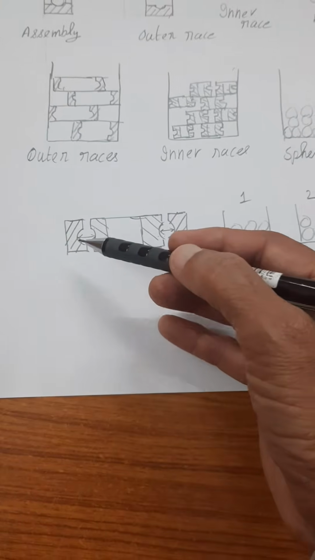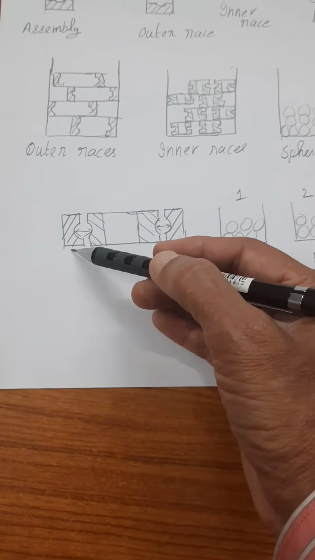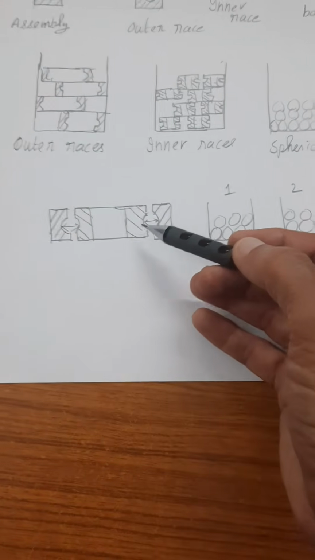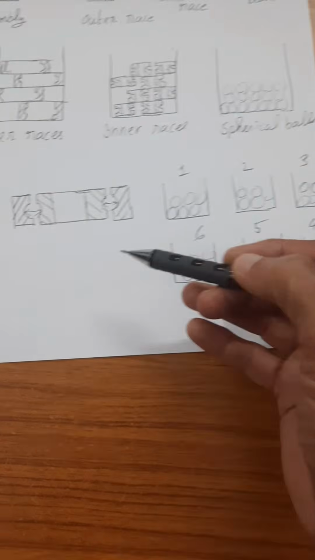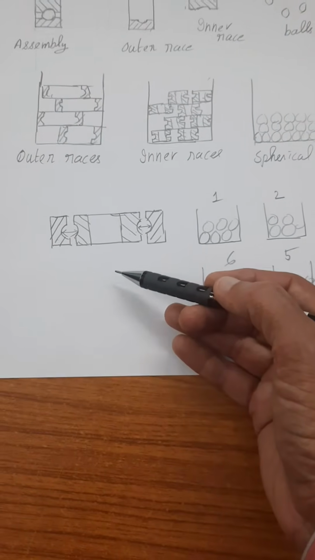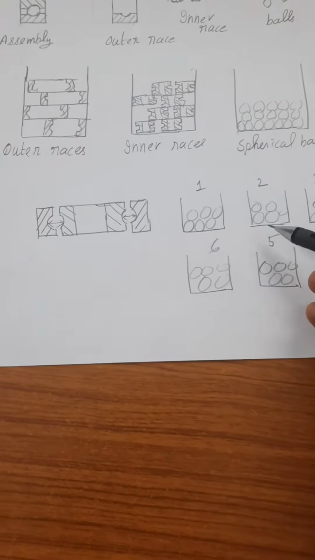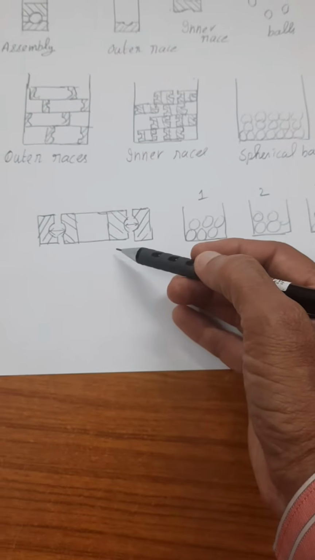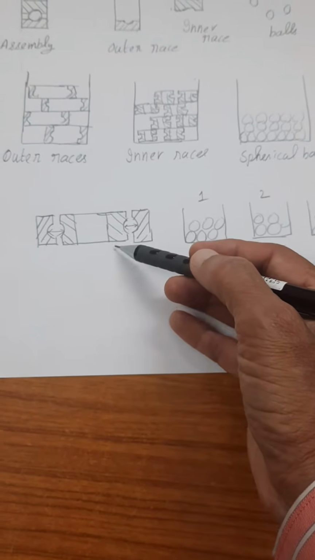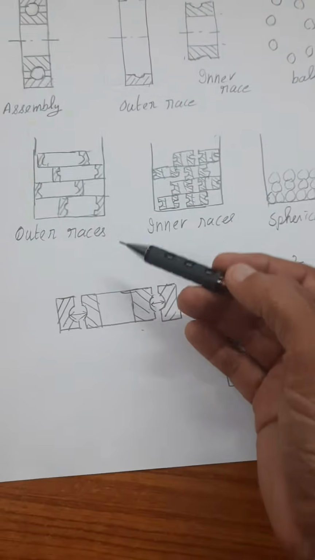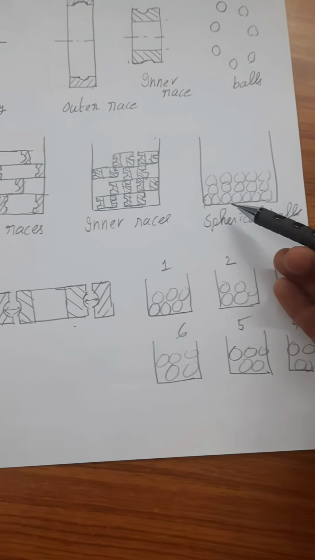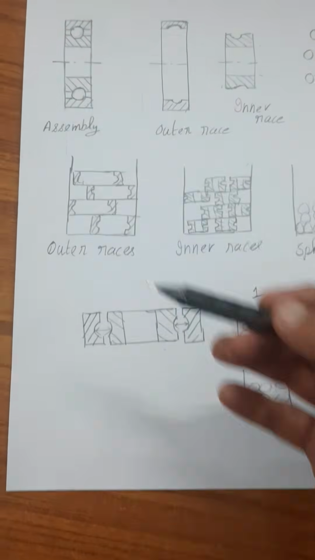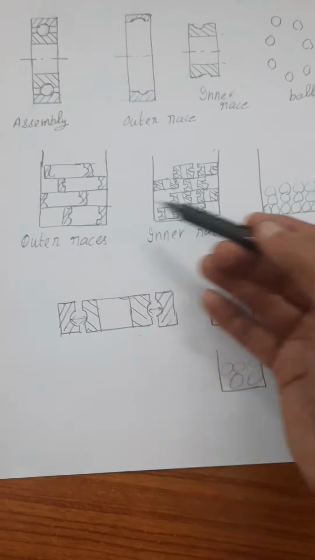So upon getting the first sample, inner race and outer race, measure the gap. According to the prevailing gap, choose the size of the ball. So this is called selective assembly. Under selective assembly, one of the parts is selectively chosen to get the required accuracy. Under interchangeable assembly, all the parts of the assembly are randomly chosen to assemble the parts. So this is the difference between interchangeable assembly and selective assembly.